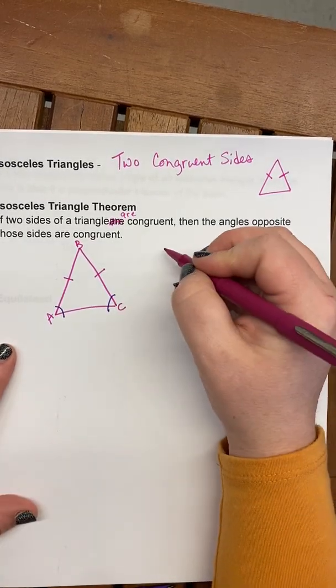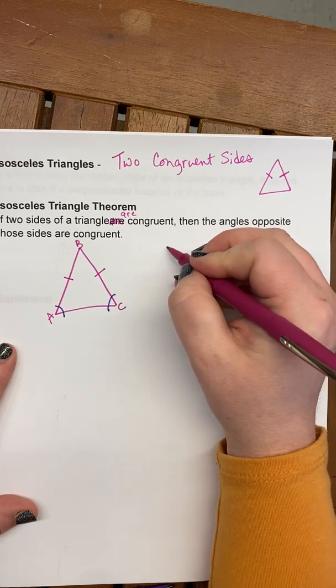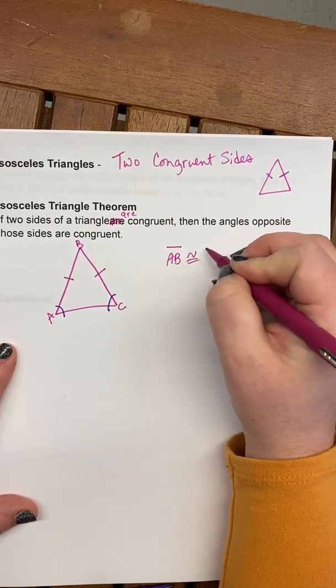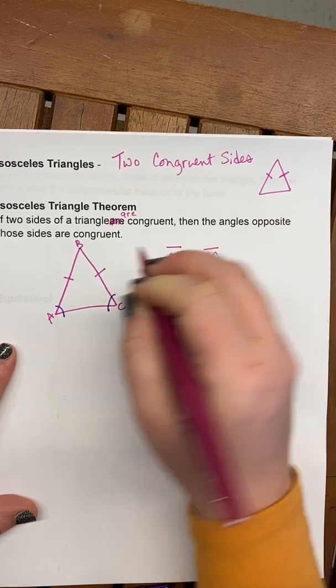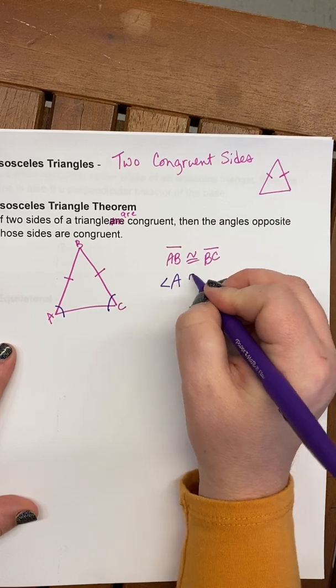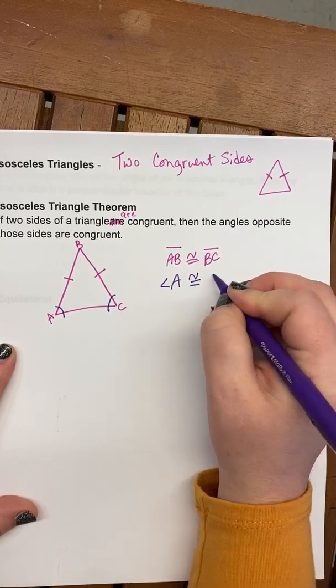So we have that in triangle ABC, line AB is congruent to line BC, and angle A is congruent to angle C.